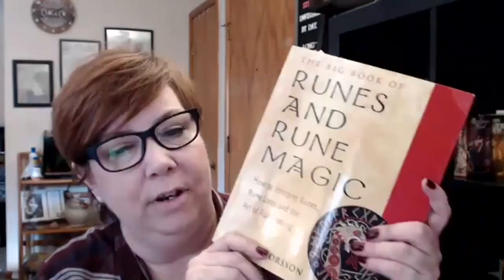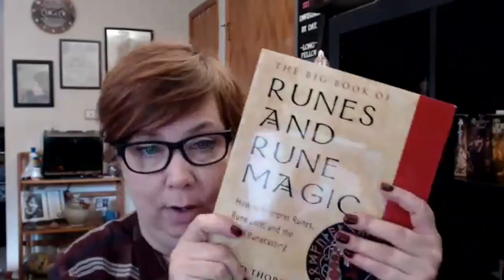I'm going to mention this, even though this is a controversial one. This is a regrouping, I think, of several old books by Edred Thorsson, which is a renaming of, I can't remember his real name. But this is called The Big Book of Runes and Rune Magic. I like this book. I think the resources in here are fantastic, understanding that this is from one person's perspective.